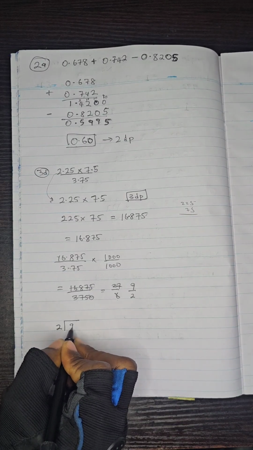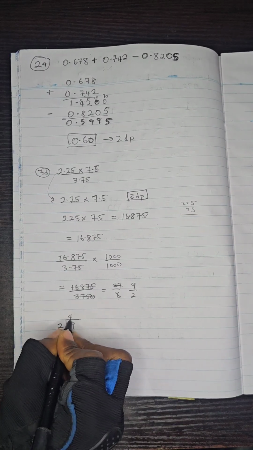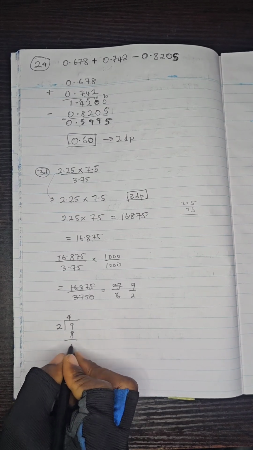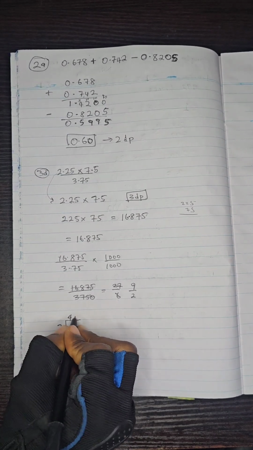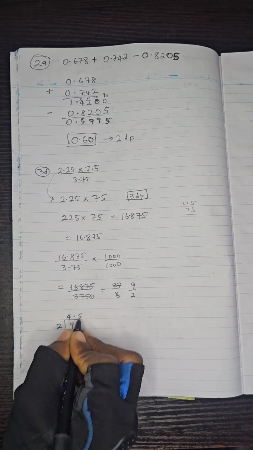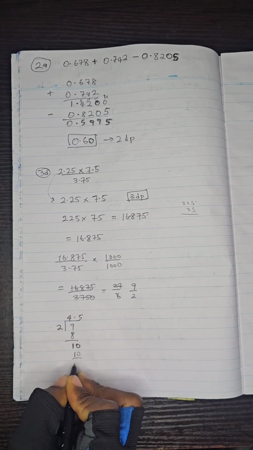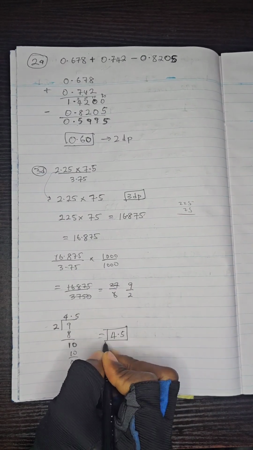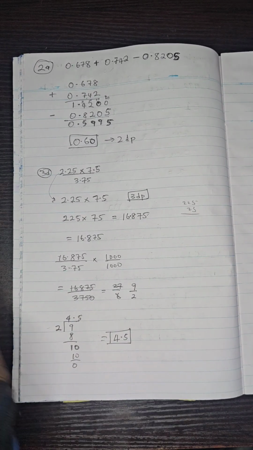Yes. 9 divided by 2 will give you what? 4. 4 times 2, 8. You subtract, 1. Can 1 divide? No. So you put a decimal point and have 0. 10 divided by 2, 5. 5 times 2, 10. 0. So your answer is 4.5. Because we are dealing with decimals, we are putting all our answers in decimal places.